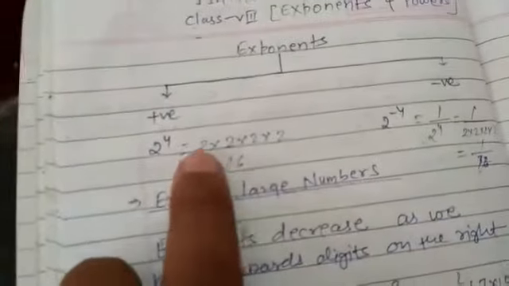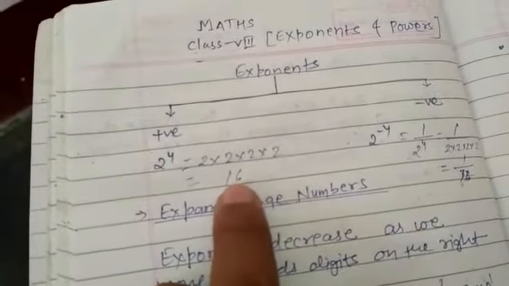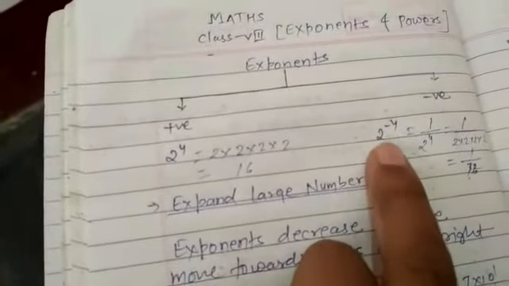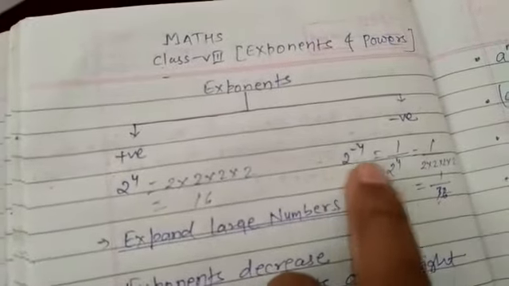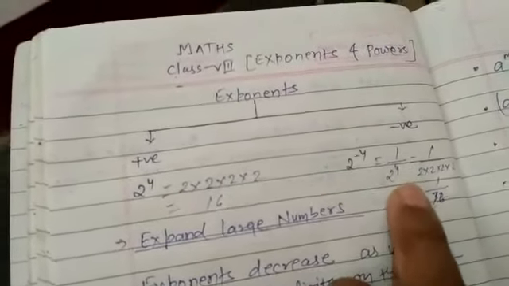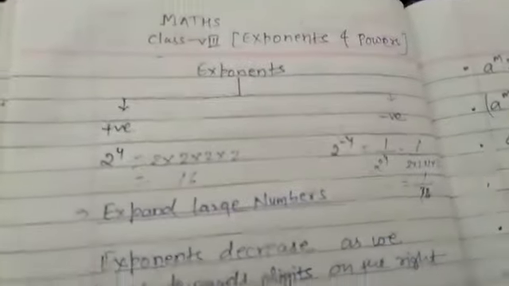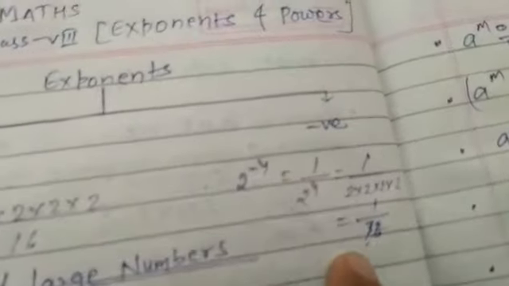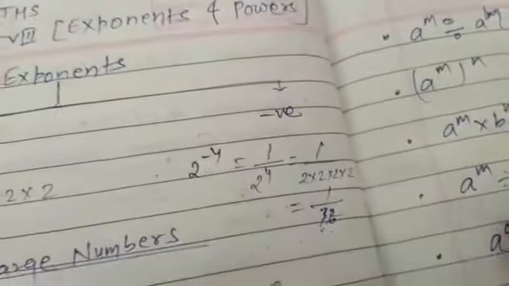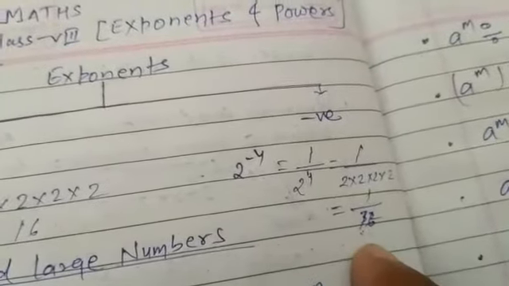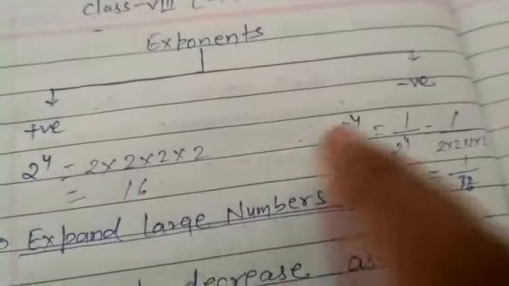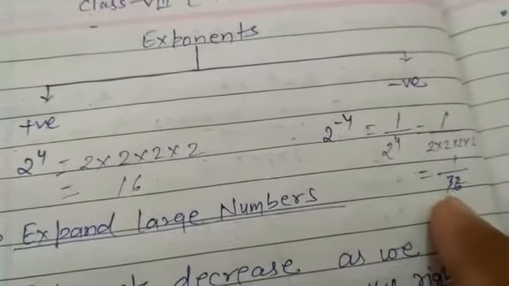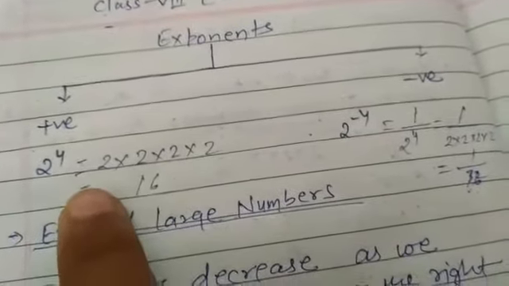Now after breaking it, we get 16, and now we express 2 to the power minus 4. After breaking it, I get 1 by 16. You can see that 1 by 16 shows a smaller quantity and 16 shows a greater quantity. So you can compare that a negative exponent always shows a smaller value than a positive exponent.